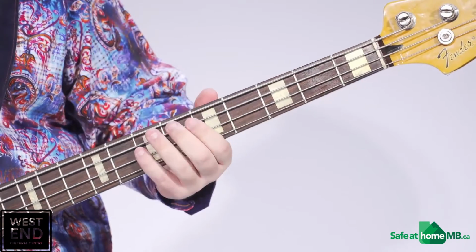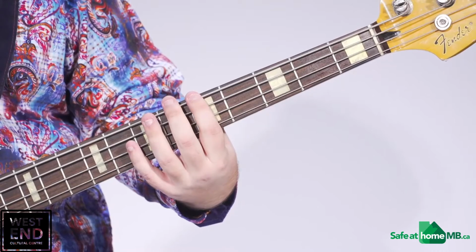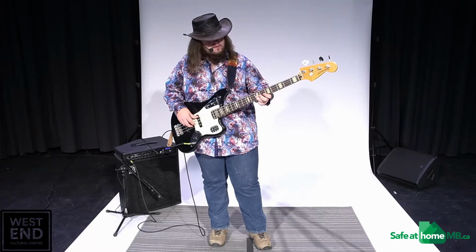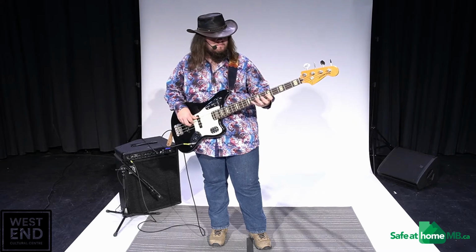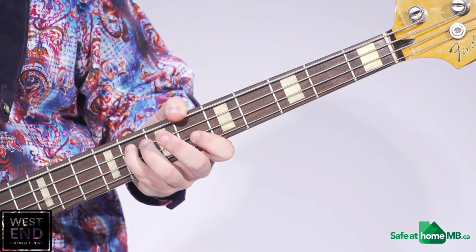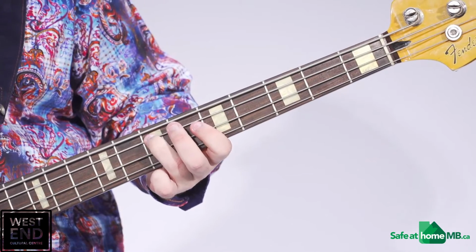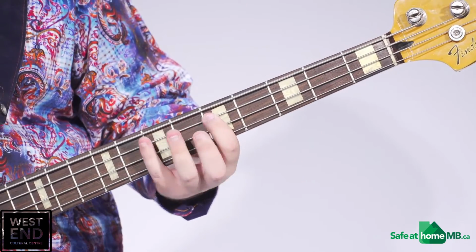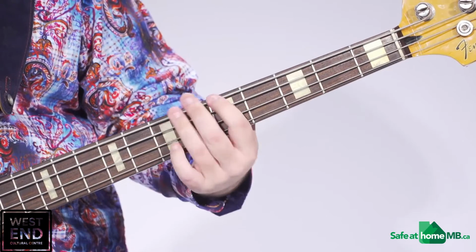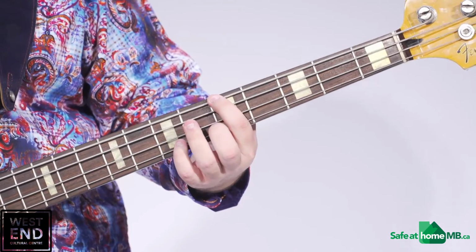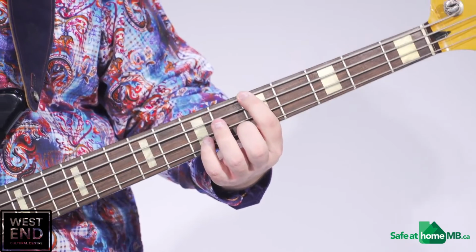Now let's go back up to here on the 5th fret of the E string and do that in reverse as well. 1, 2, 3, 4, 5, 6, 7, 8. Now let's go reverse back down here at the 12th fret to finish it all off.